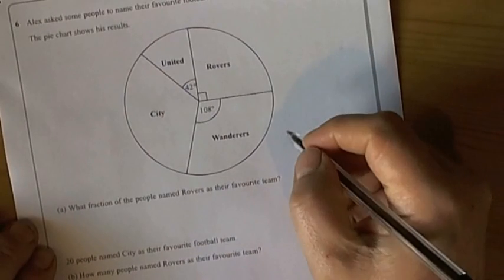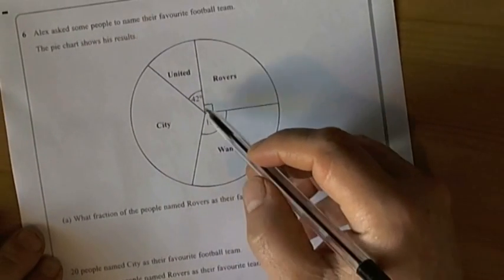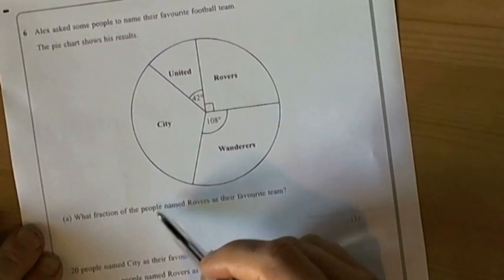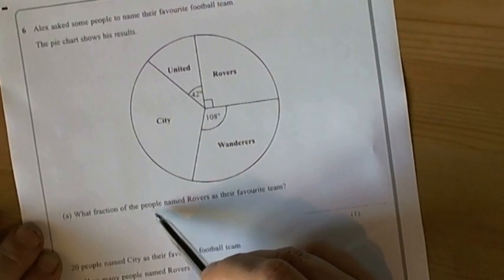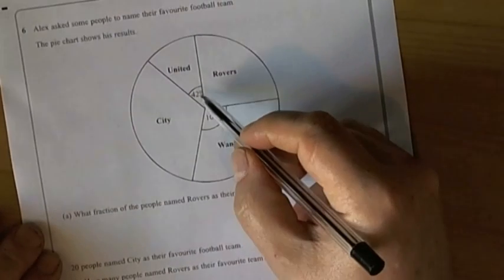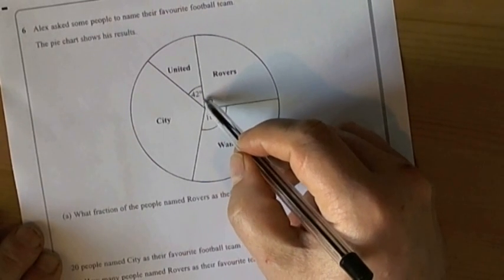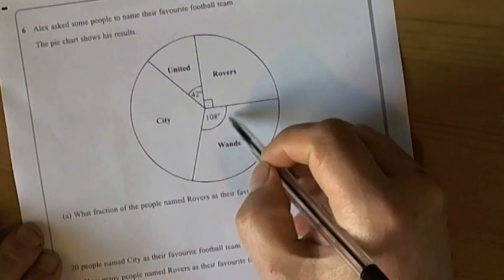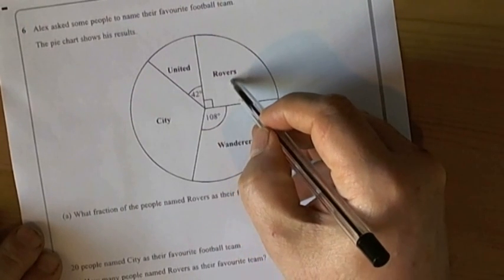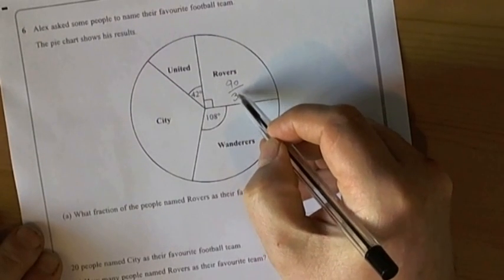Okay, so here's a pie chart that we have to interpret to get some information from. So we've got the usual circle, 360 degrees altogether, and they're asking us what fraction of the people named Rovers as their favourite team. Well, for this one, they've been quite nice. They've given us a right angle symbol, and we recognise in a full circle that means it's a quarter of the circle.